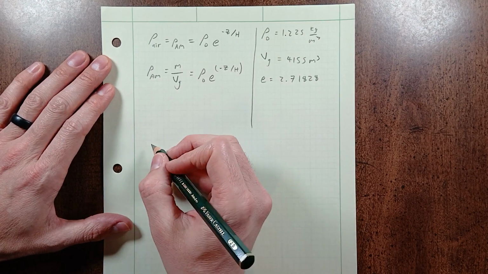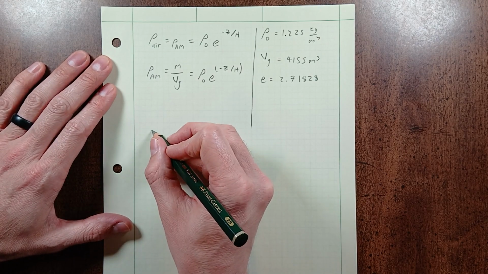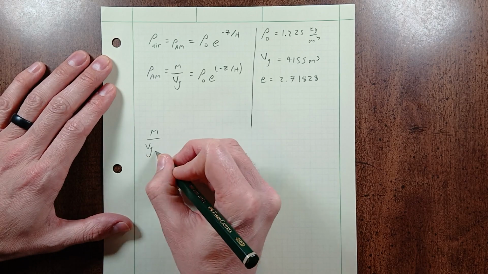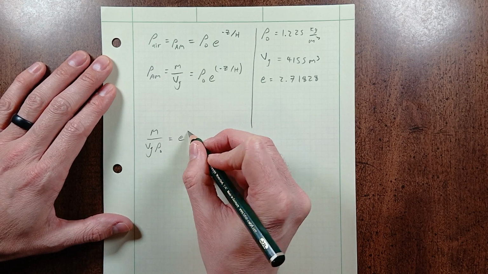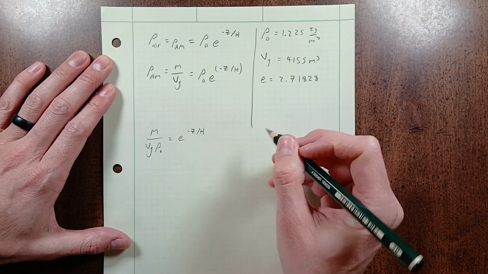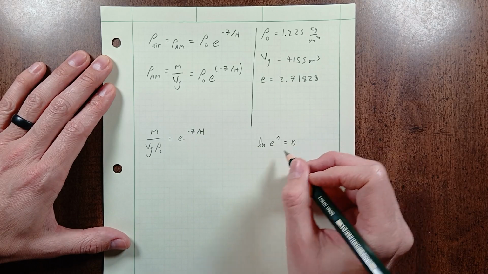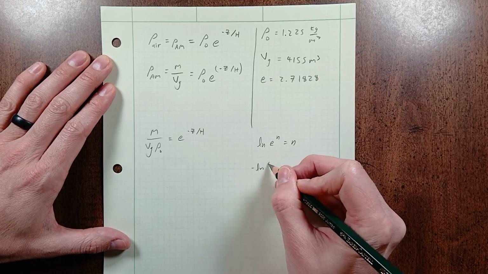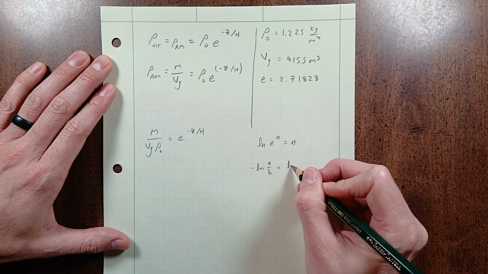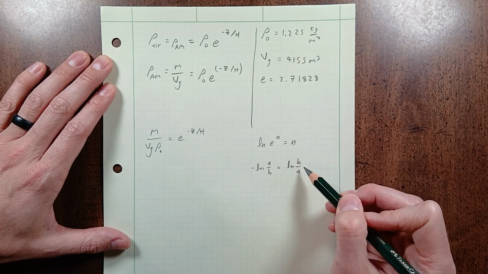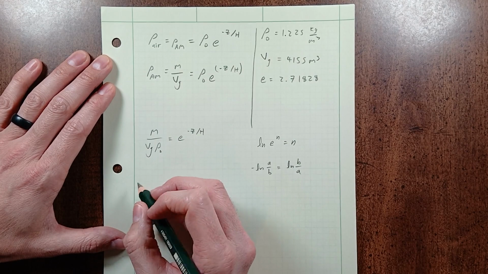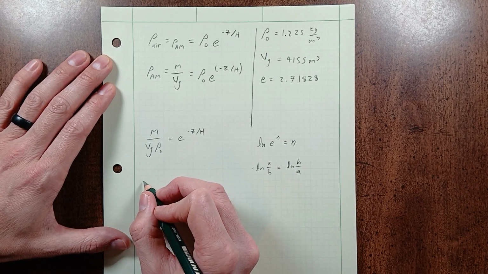Along with our algebraic manipulation, we have the first property of logarithms, which is the natural log is the inverse function of the exponential function. So the natural log of e to the n equals n. The second property of logarithms is that the negative of the log of a over b equals the log of b over a.